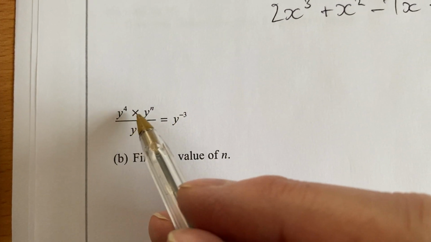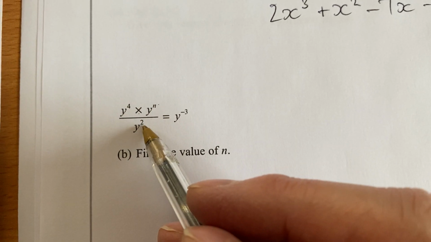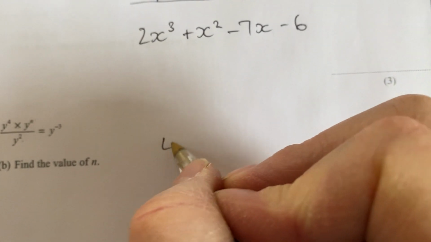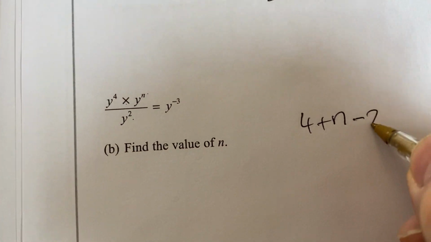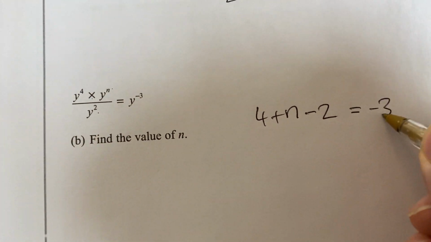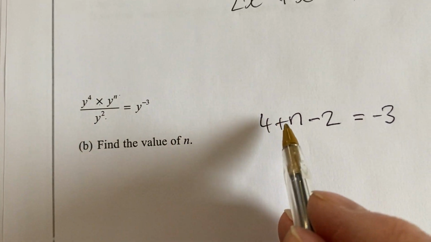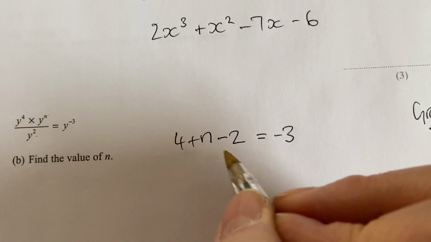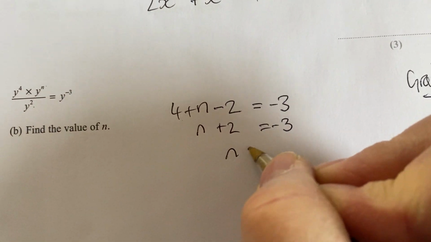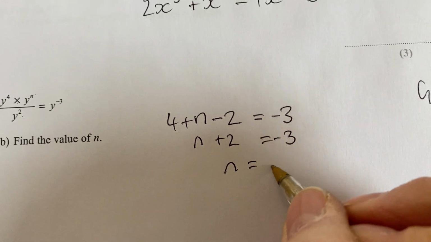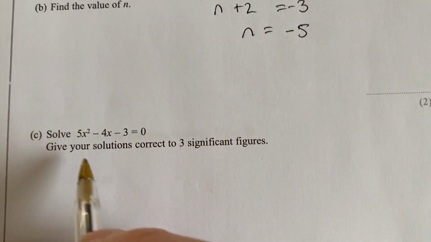If I look at this, the laws of indices: when I multiply, I add those together, and when I divide, I take it away. So I know that I get 4 plus n, take away the 2, must equal the minus 3. It's because when I times them, I add and take away the 2. So that means it's n plus 2 is minus 3. So n, take away 2 from 3 is minus 5. 2 marks. Now solve this.